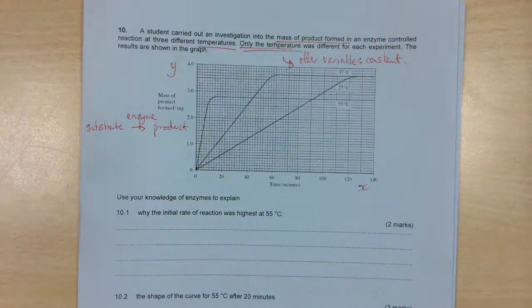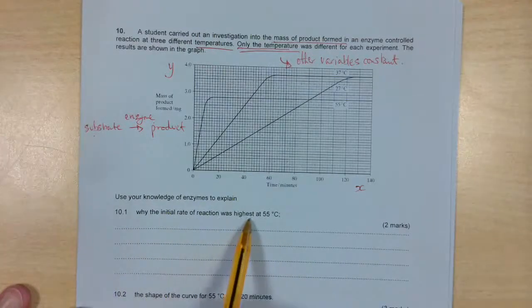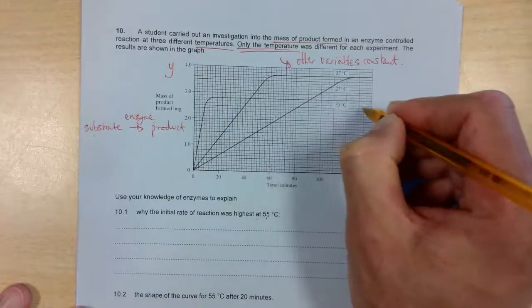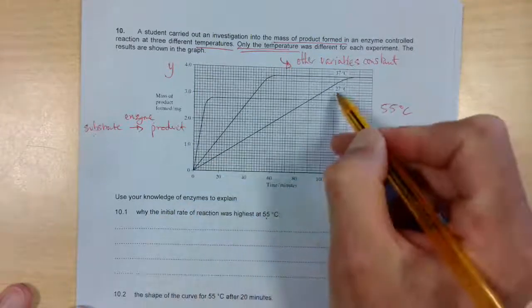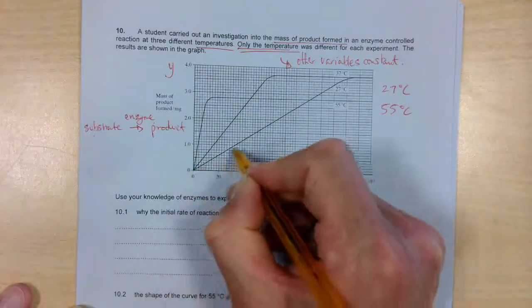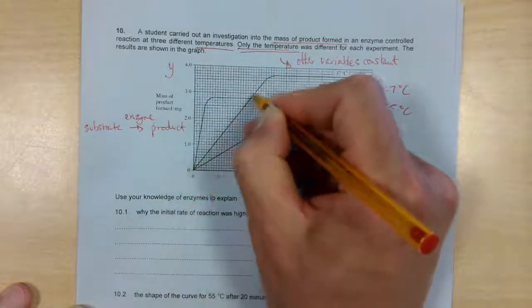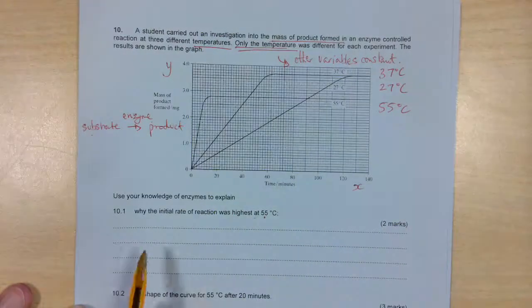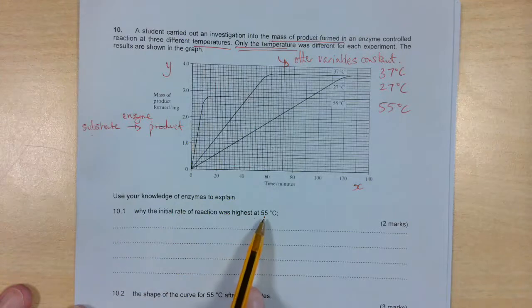Use your knowledge of enzymes to explain why the initial rate of reaction was highest at 55 degrees. It's a little bit tricky to see perhaps, but this one here says 55 degrees Celsius. Then there is 27 degrees Celsius, that's this line here, and then the one at the top, this one here, is 37 degrees Celsius.